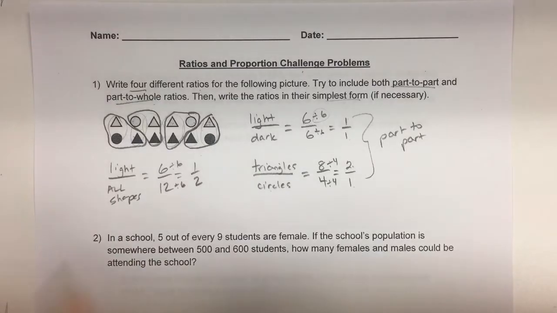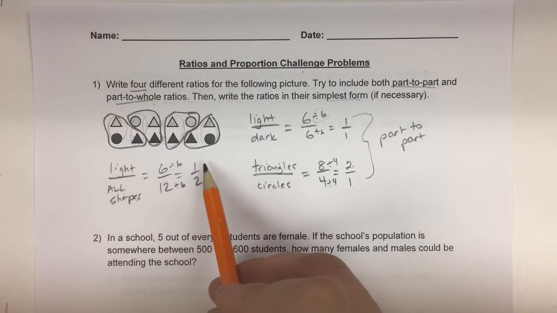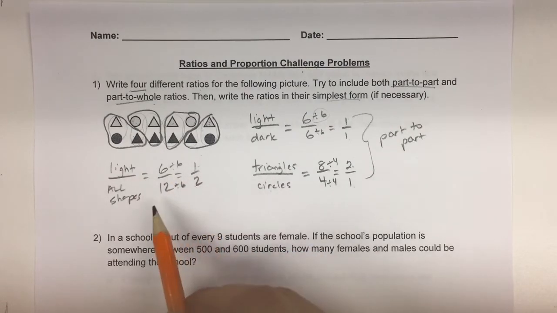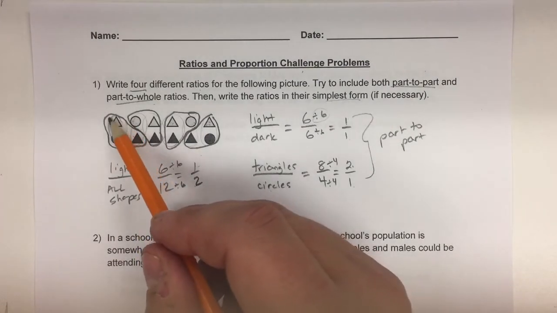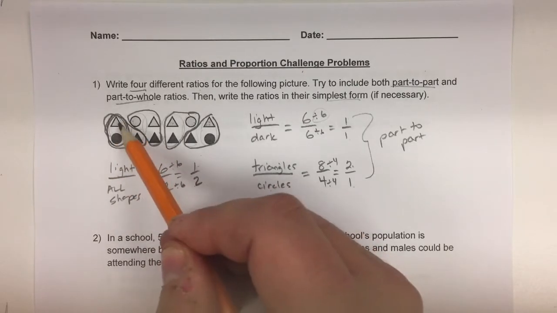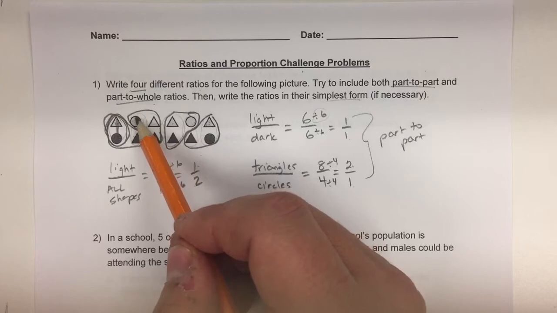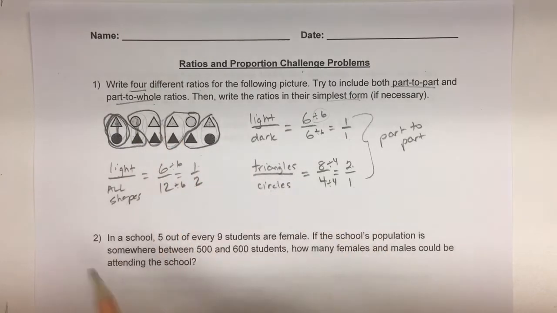Or actually, no, that's wrong. Which means for every 1 light shape, there are 2 shapes in total, which is kind of like this. So for every 1 light shape, there are 2 shapes in total, and so on.